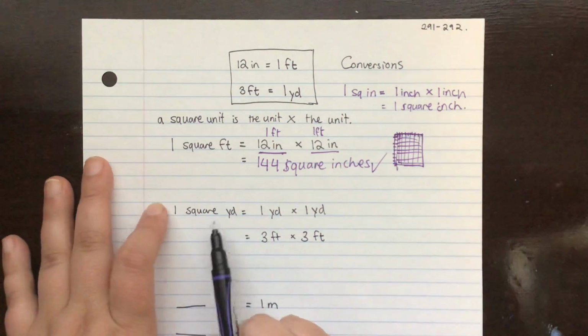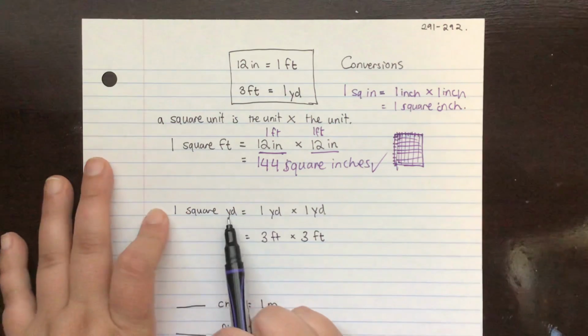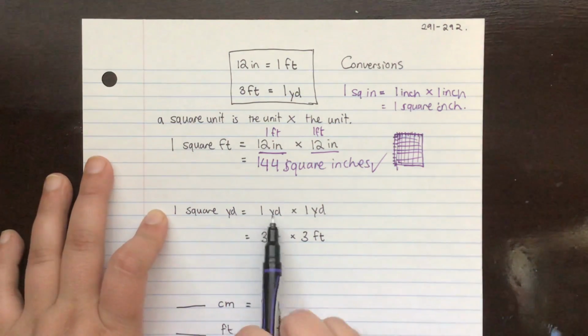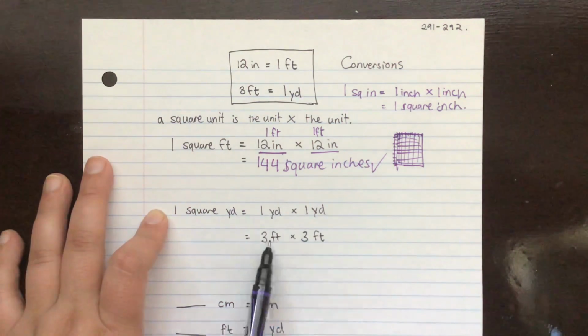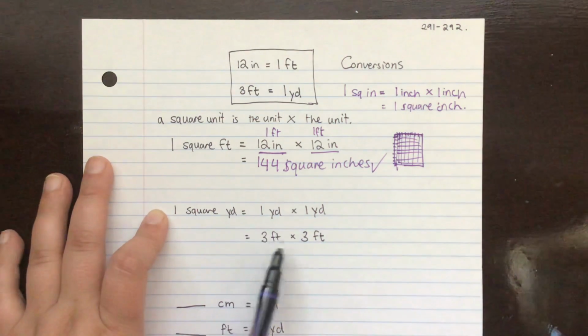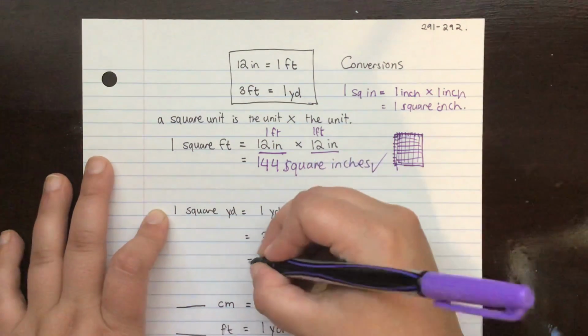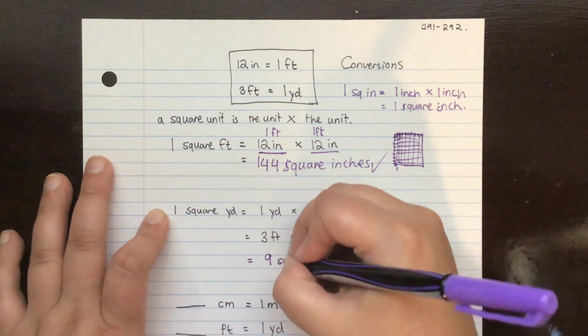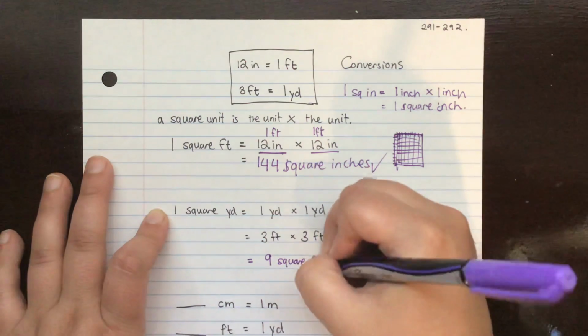It's the same sort of thing with square yards. 1 square yard is the same as saying 1 yard times 1 yard. Well, how many feet are in a yard? That's 3 feet. So that's the same thing as 3 feet times 3 feet. 3 times 3 gives us 9 square feet.